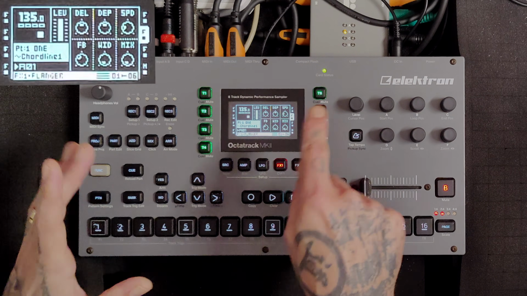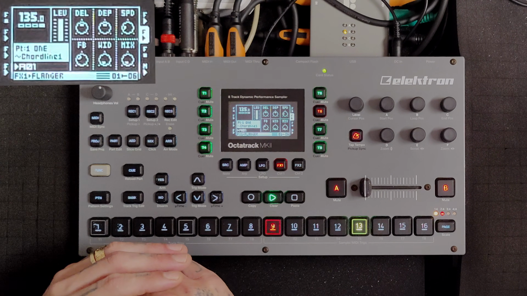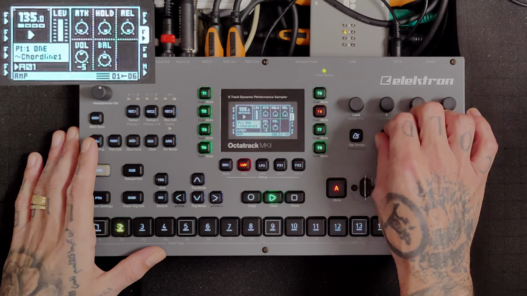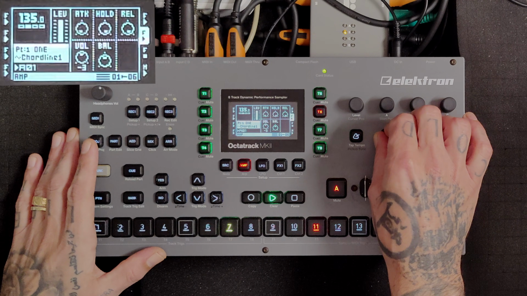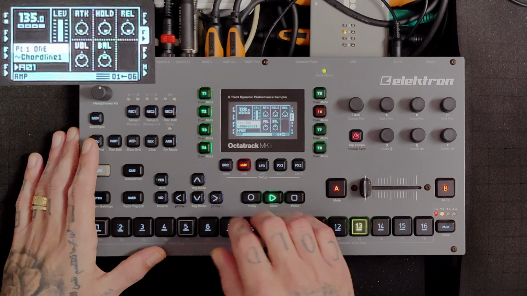Now let's work a little bit on this chord line. Let's open up all the session because I want to lower the volume a little bit, just a touch.